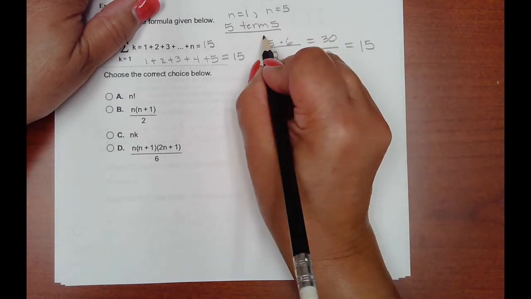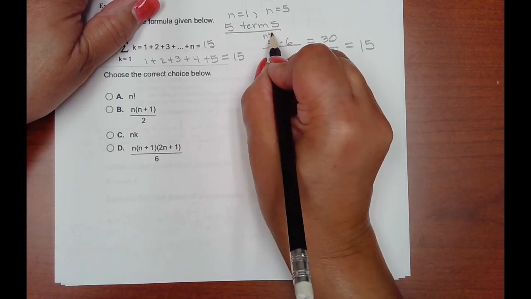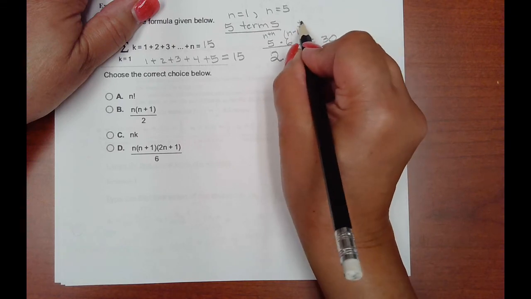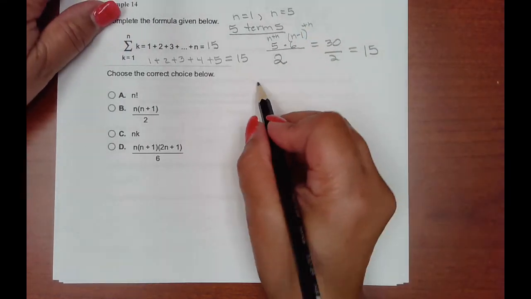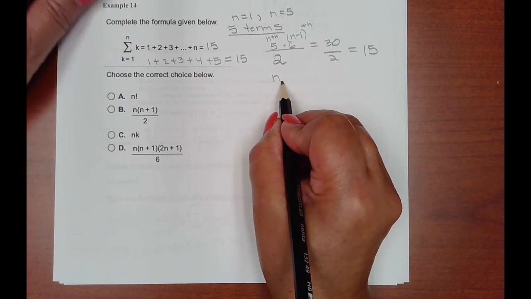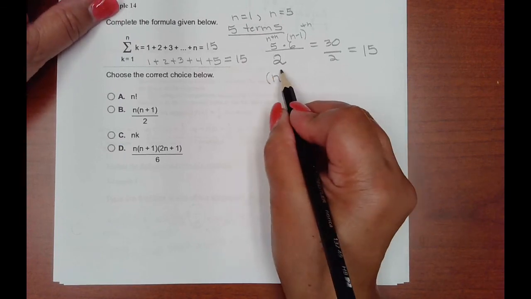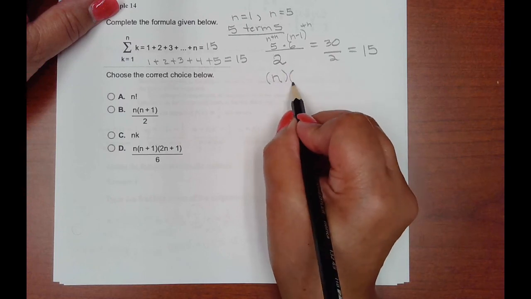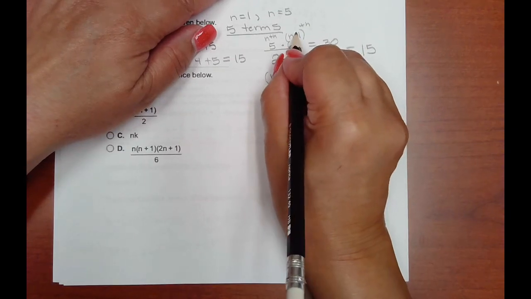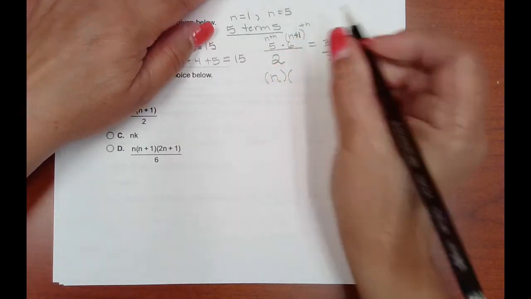We could call this the nth term, and this the n plus 1 term, the subsequent term.